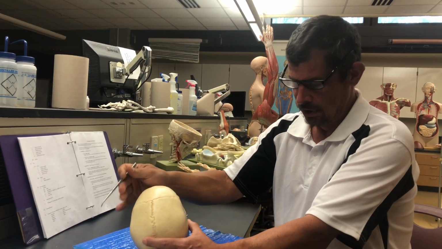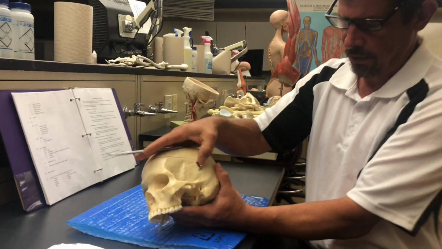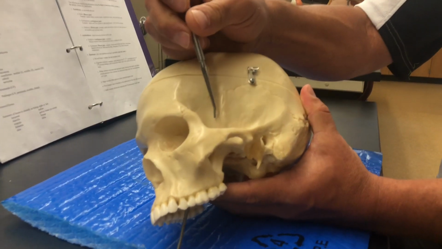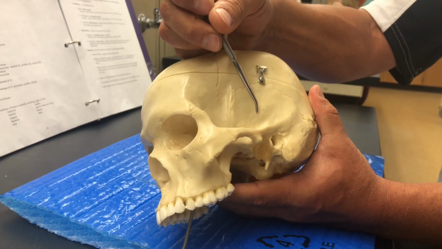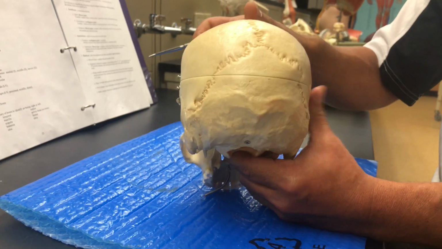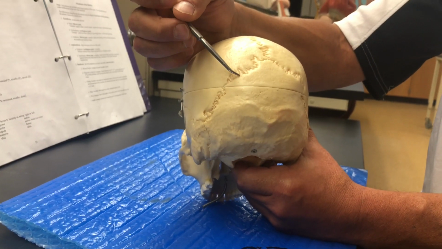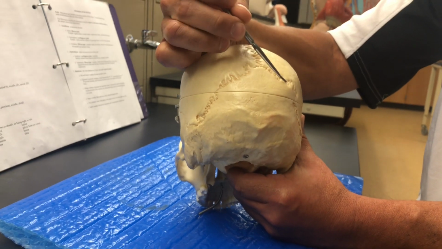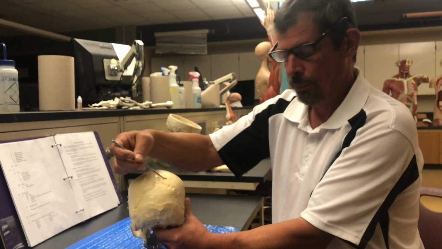and it separates our frontal bone from the 2 parietal bones. The squamosal suture, which is on the lateral side of the skull, runs right around the temporal bone right here, and that separates the temporal bone from the parietal bone. And last but not least, the lambdoidal suture is this joint right here, and the lambdoidal suture separates our occipital bone from the 2 parietal bones.